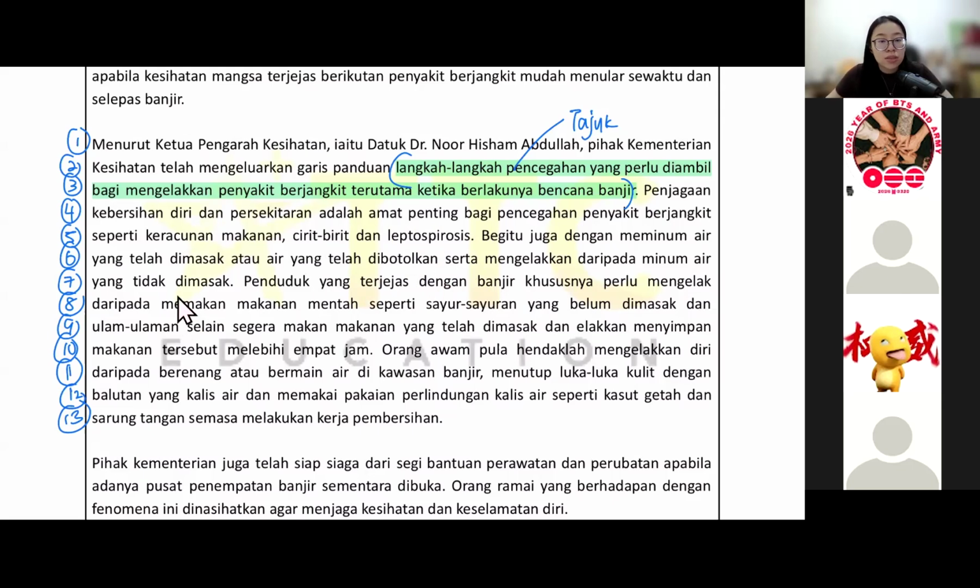Which words to which words? Very easy. All the answer is from penjagaan until, okay. You need to alert one thing. I don't need seperti because it's ringkasan and also rumusan. So, penjagaan until persekitaran. Don't need lah, adalah amat penting.